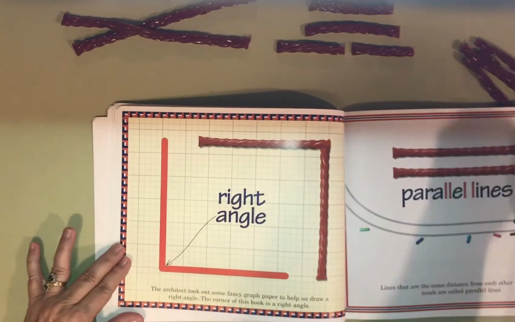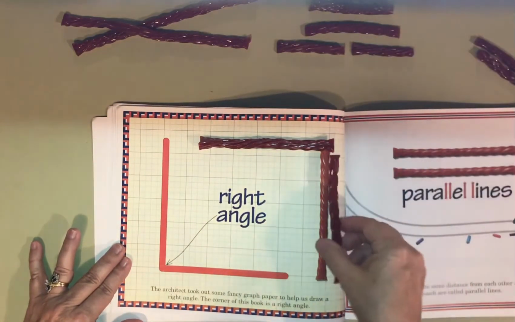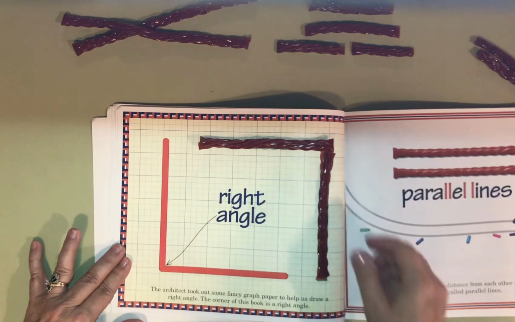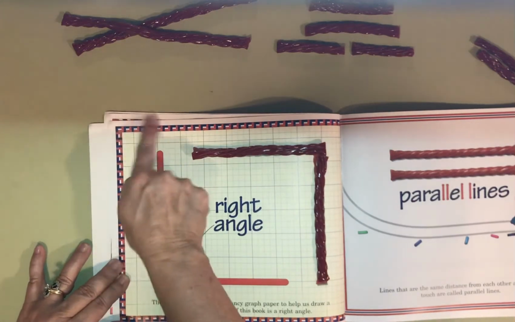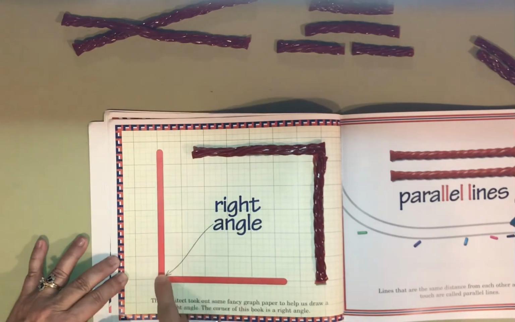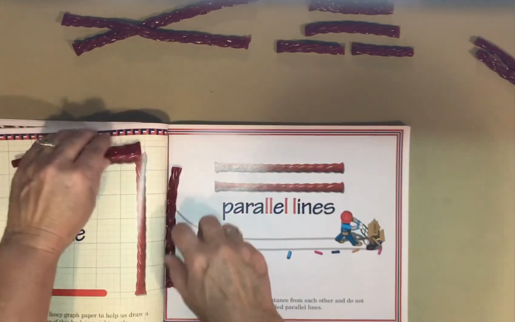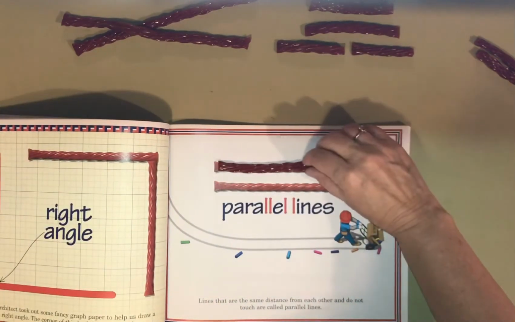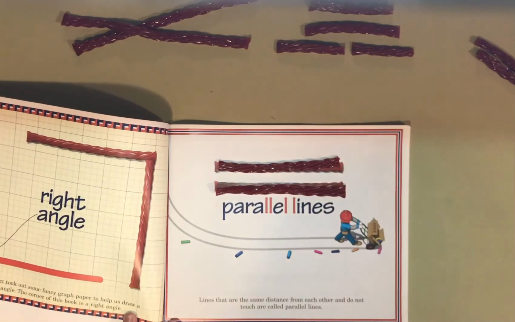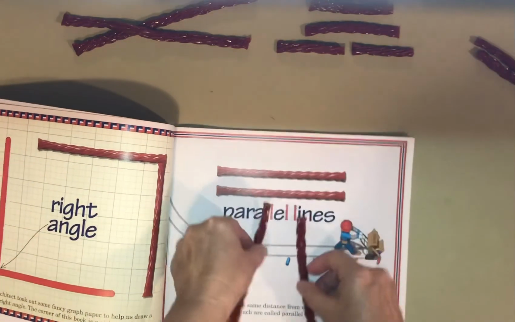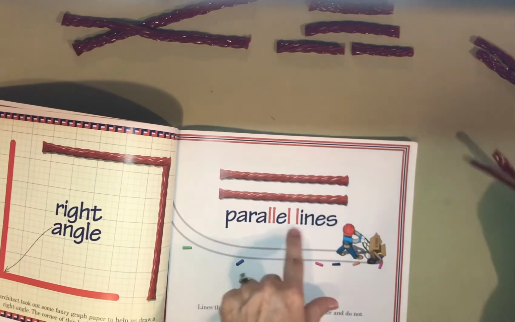Here it is. That's that right angle we were talking about. The architect took out some fancy graph paper to help us draw a right angle. The corner of this book is a right angle. Okay, that's that 90 degrees. Lines that are the same distance from each other and do not touch are called parallel lines. And they can go this way as well, as long as they're not touching. They are parallel lines.